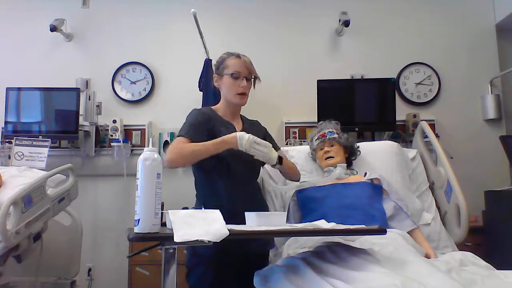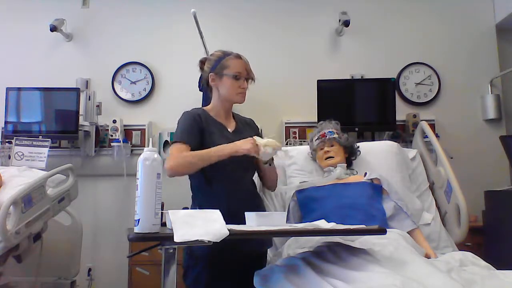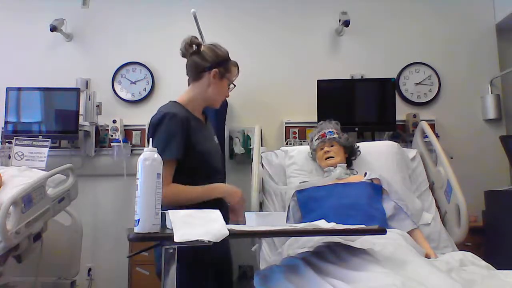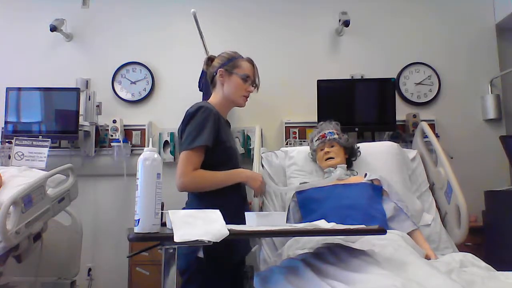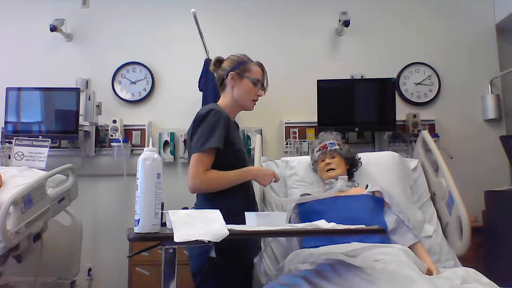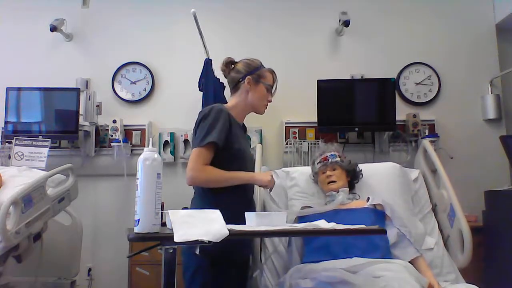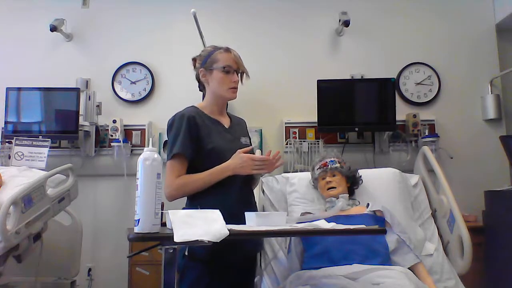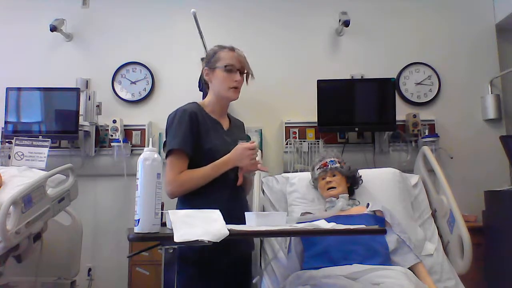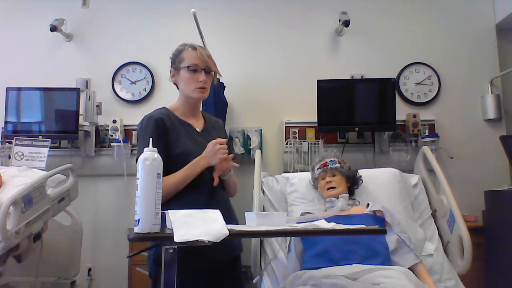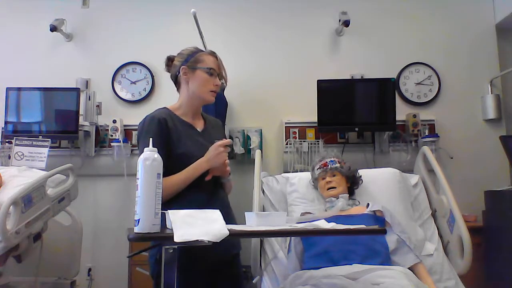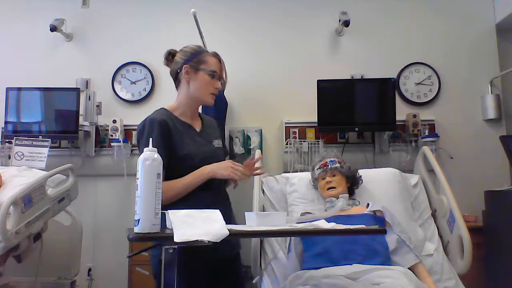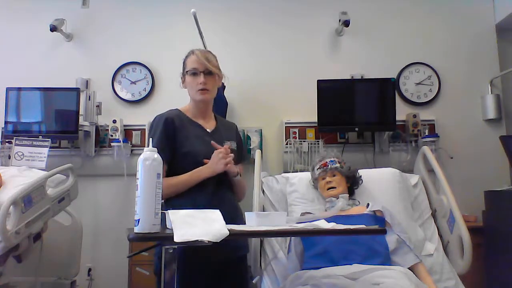I need to clean up my area here, clean up my mess. I would want to lower Miss Opal back down to earth. Make sure she's got a call light in reach and her personal belongings in reach. And then you want to go document your assessment. You want to document the amount and characteristics of the secretions that you got out. And then that you changed her trach dressing and the date and time, obviously, that you changed that. And that should be all.